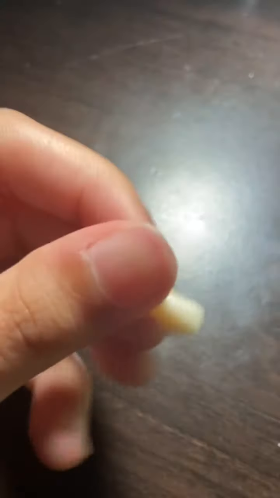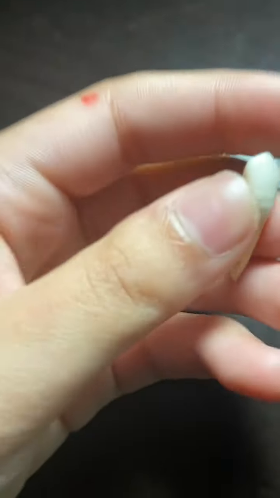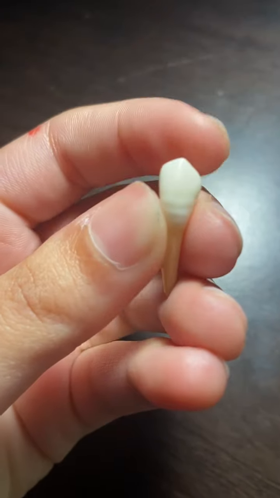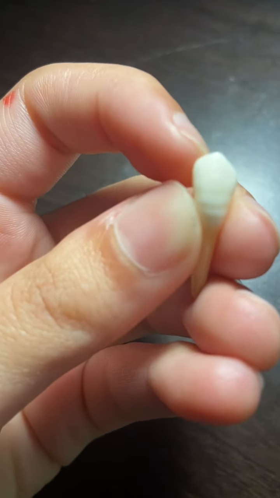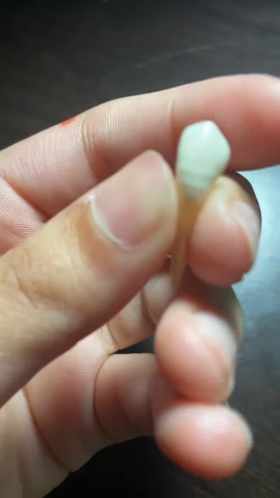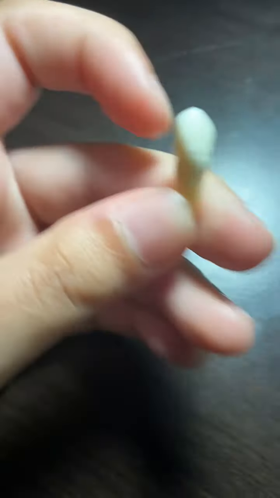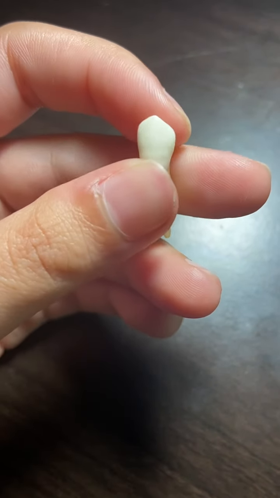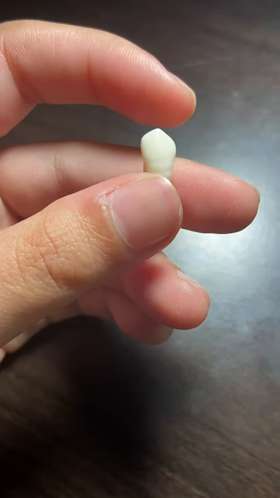And last, this slope right here is much greater than this slope. This is my mesial, this is my distal. There should be a premolar on this side and an incisor on this side. So this tells me that this is tooth number 22.